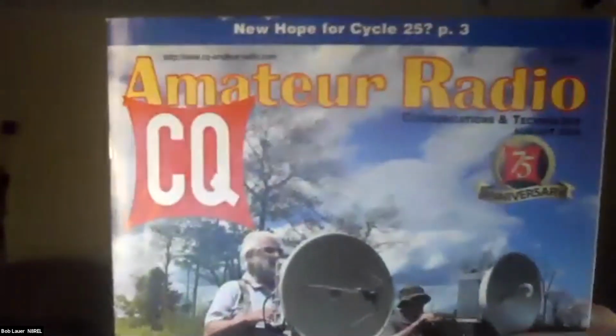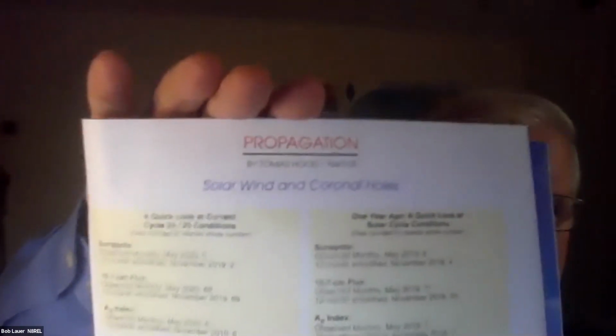In fact, the ham radio magazines, this one, for instance, CQ Ham Radio, every month has a regular article on propagation and what you can expect for the month ahead.